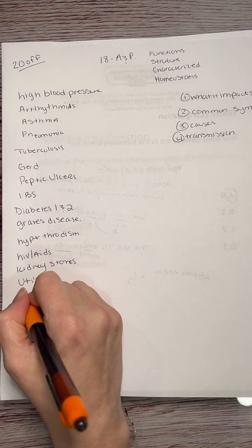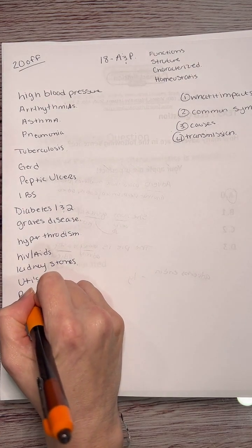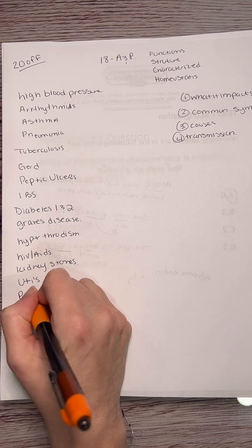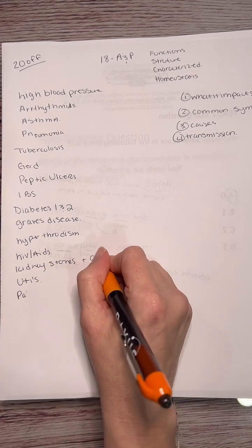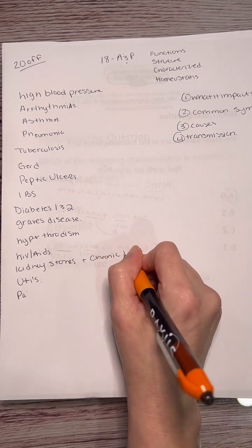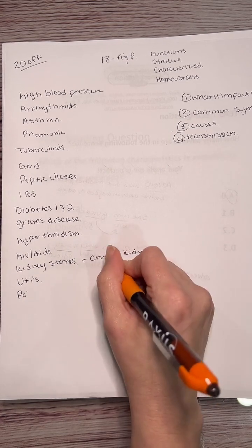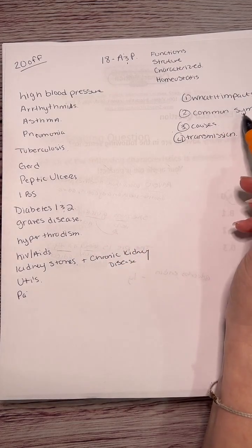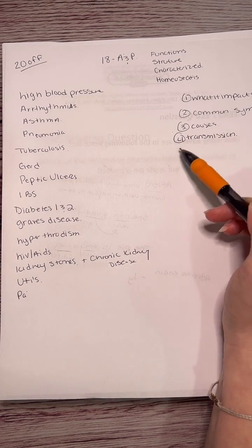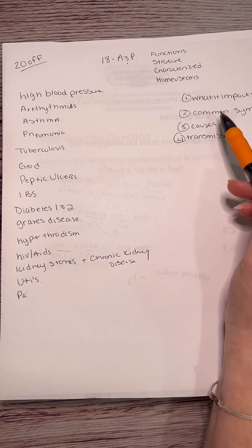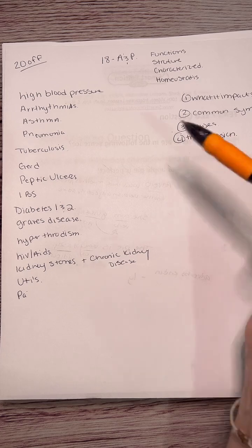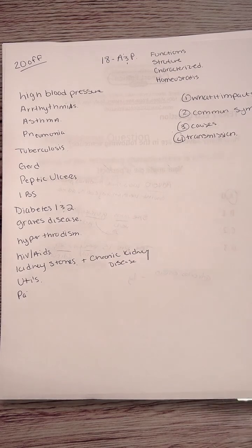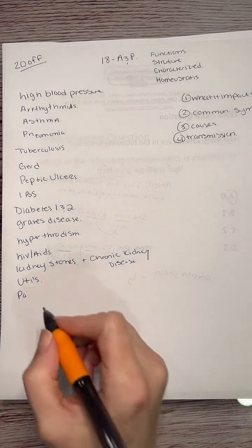Now you do want to know about, now we're going into things that are neurological. Oh, you're also going to need to know chronic kidney disease. And remember, we're talking about what system does it impact, common symptoms, causes, transmission. Those are the 4 things that you need to know about with these diseases, so that way you can answer questions like, patient presents with 1, 2, 3. What was I writing here? I was writing Parkinson's.